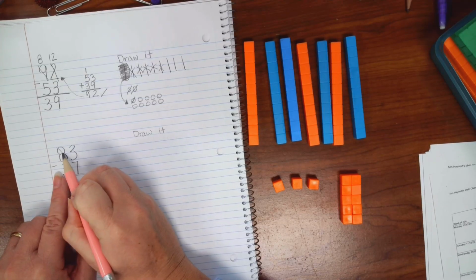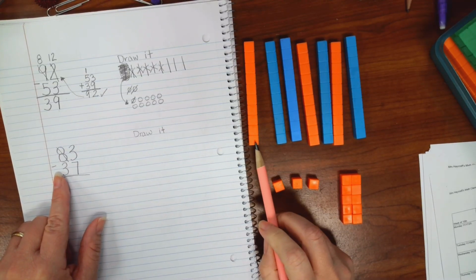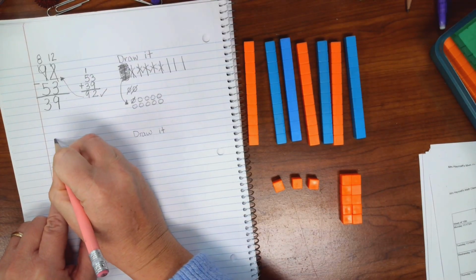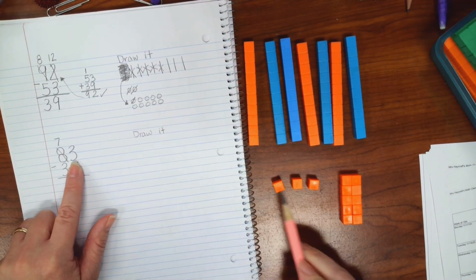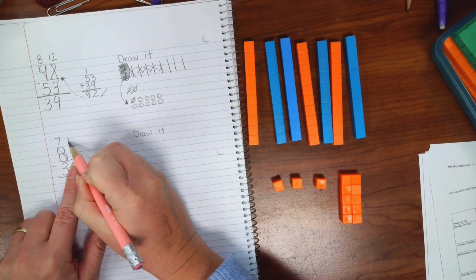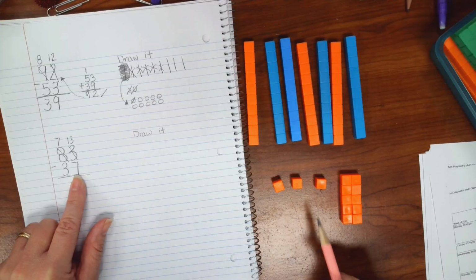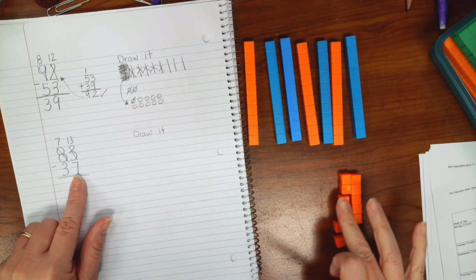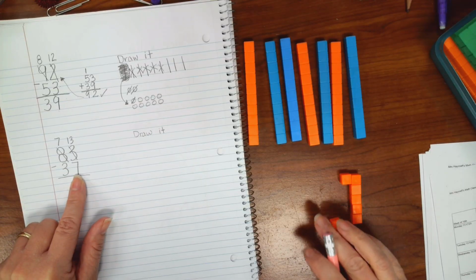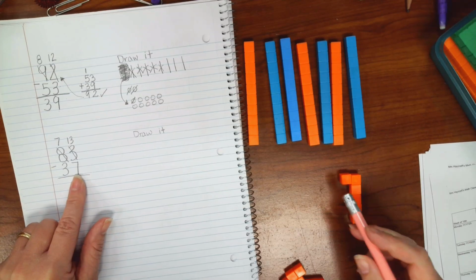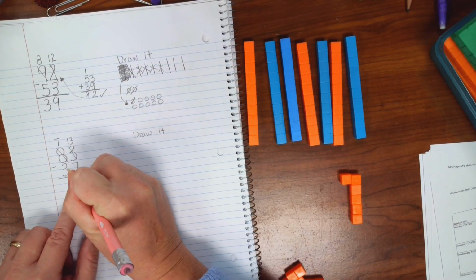I don't have 7 or 8 anymore. I have 1, 2, 3, 4, 5, 6, 7. I have 7. And I don't have 3 ones anymore. I have 13 ones. So then I take 7 away. So I take these away first. 3, 4, 5, 6, 7. So I take those away. There's my 7. I have 6 left, so I'll put 6 down here.